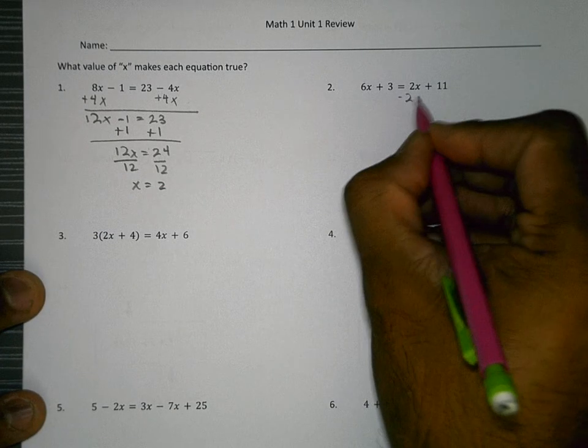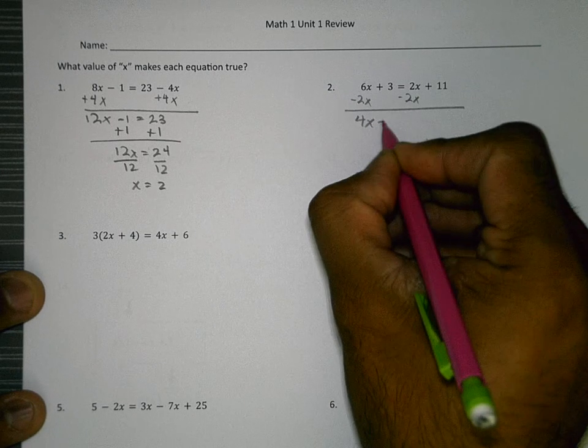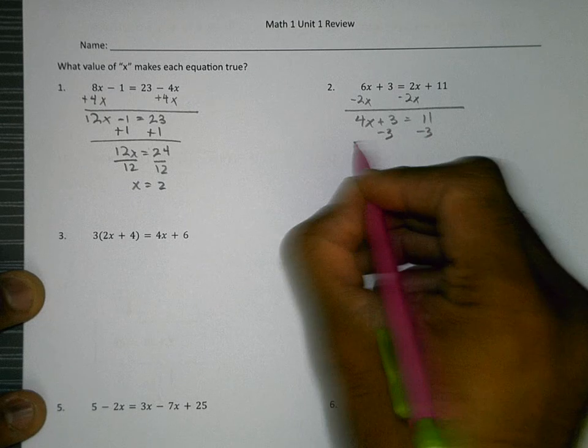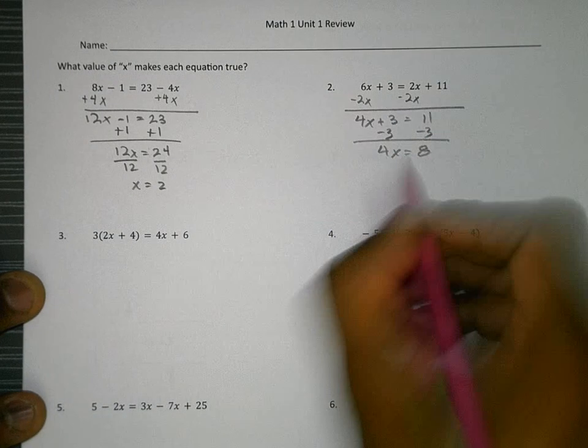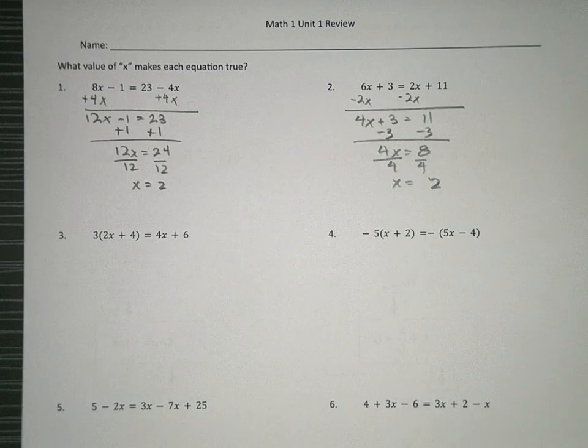Same thing over here, subtract 2x to both sides, the variables on the same side. Subtract 3 to both sides. Divide by 4. X equals 2.